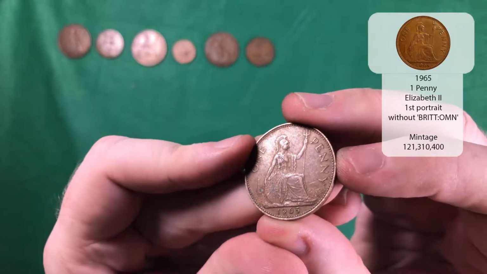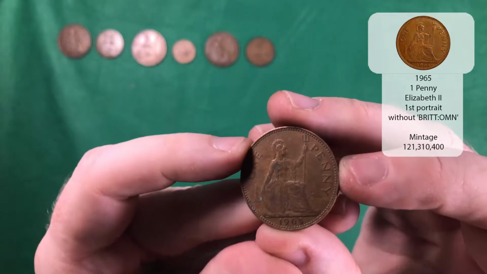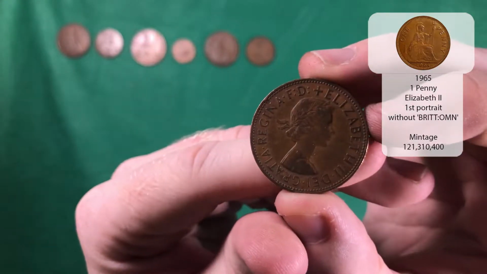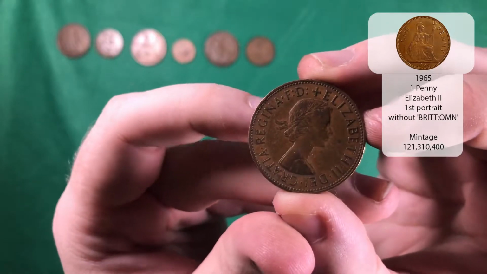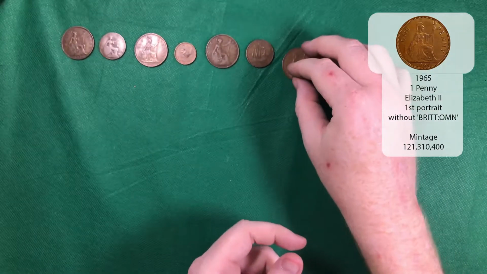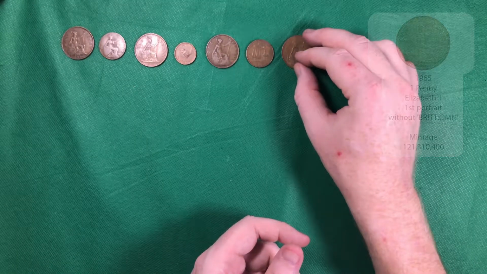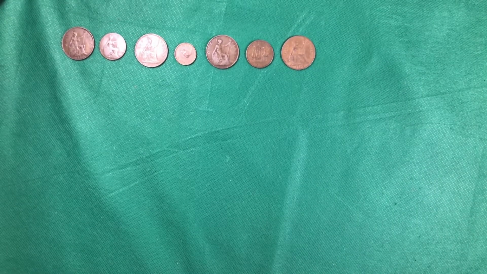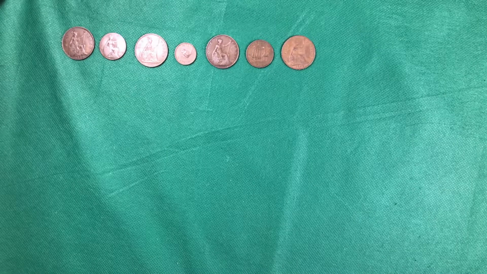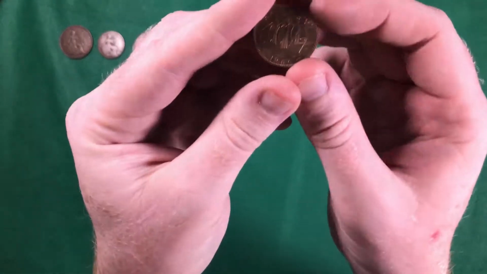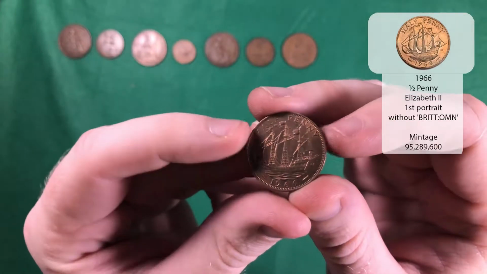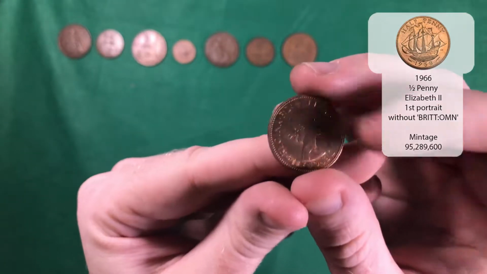And we've got a 1965. So we know that that's not a new one for the book. Elizabeth II. And a 1966 halfpenny. So that'll be Elizabeth II as well.